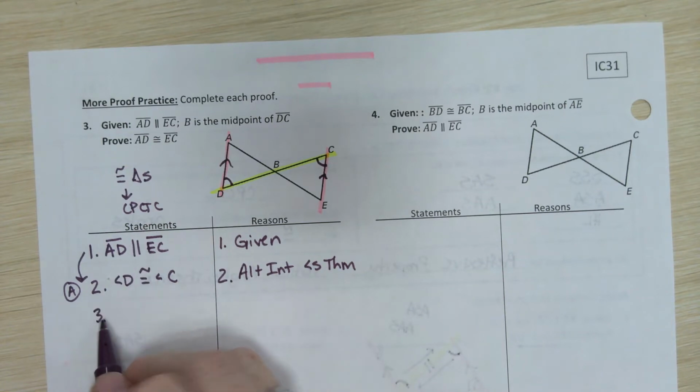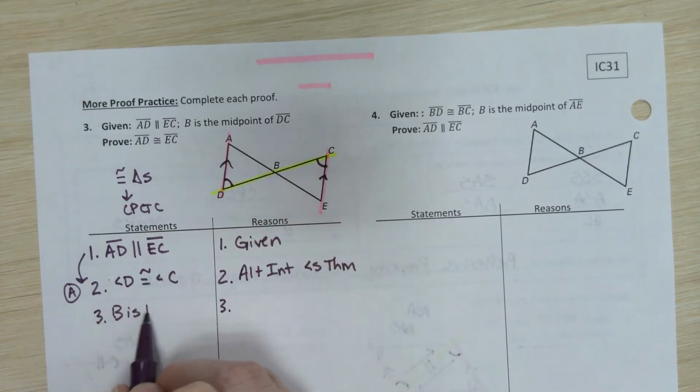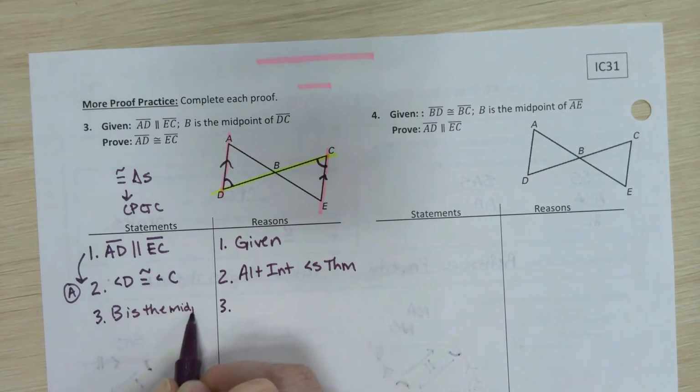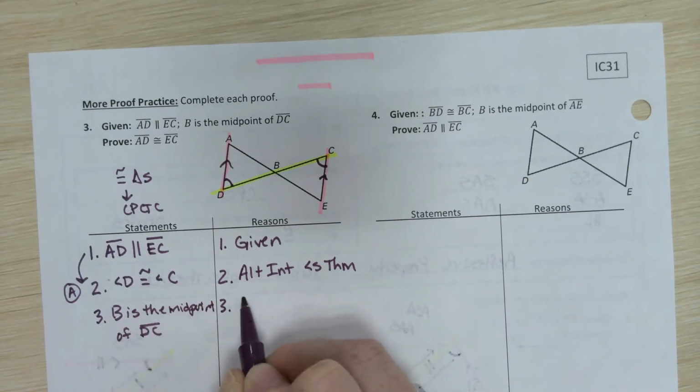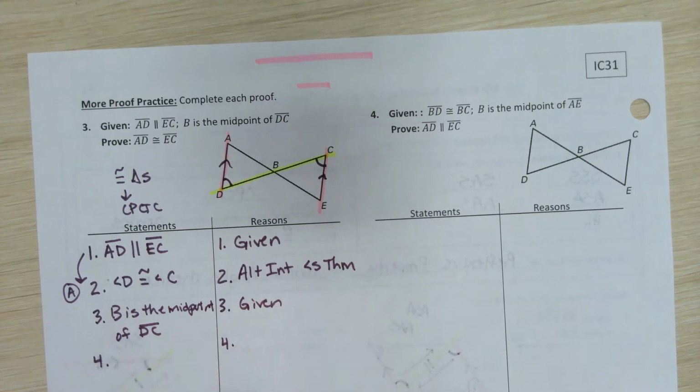Most of us, though, are used to using our given for only one piece of information. So most instincts say to move on to B is the midpoint of segment DC. So I'm going to go ahead and do that just because that's what most of you would try to do if I forced you to try this on your own.